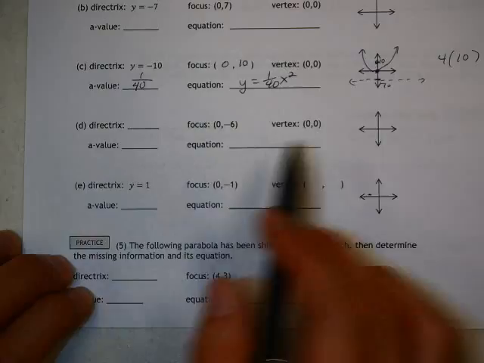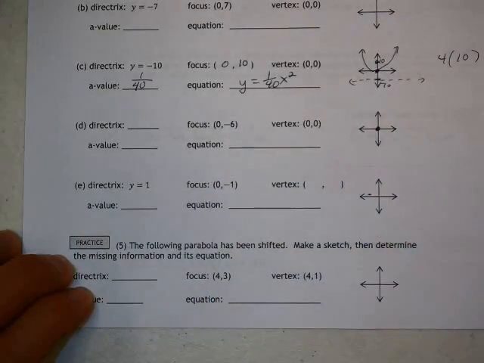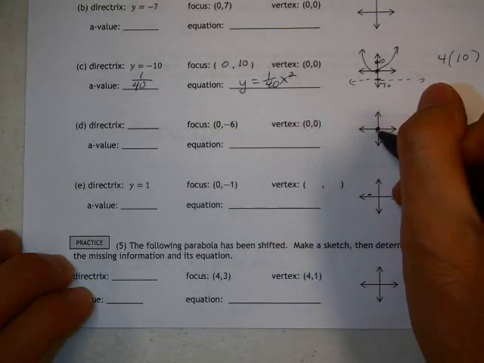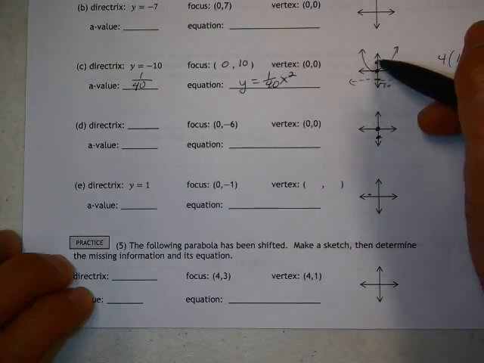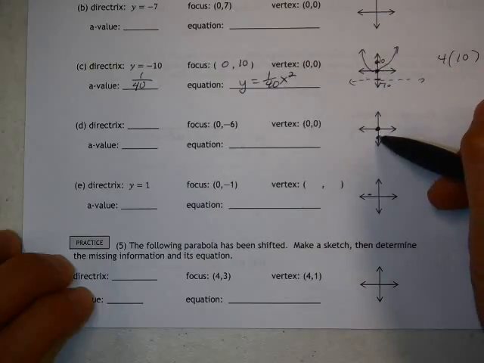Now for part D, we still have vertex at 0, 0, so just like last time, we'll graph that first. The focus now is at 0, -6, so we're down 6 here. Now notice the difference between these two. Here the focus was up above the vertex. Now we've got the focus down below.